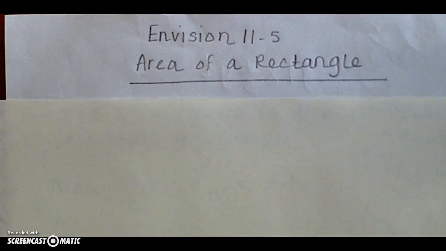Hello boys and girls. Today we're going to take notes on Envisions 11-5 and we're going to talk about the area of a rectangle.